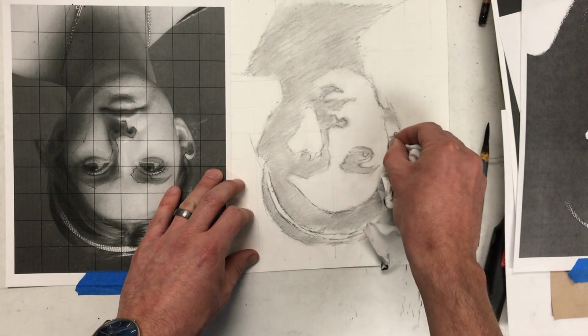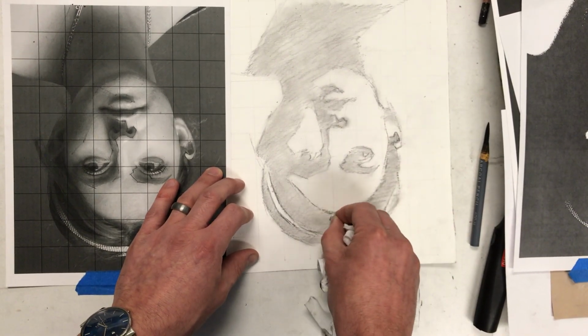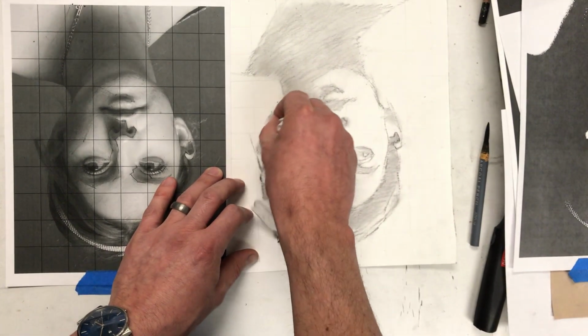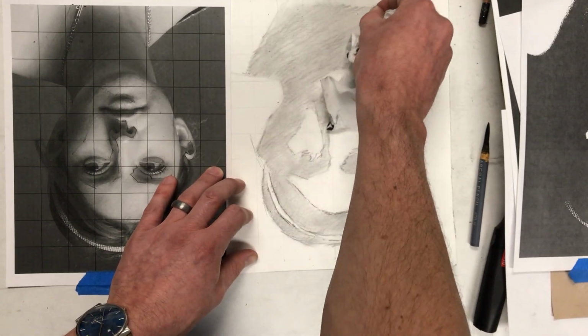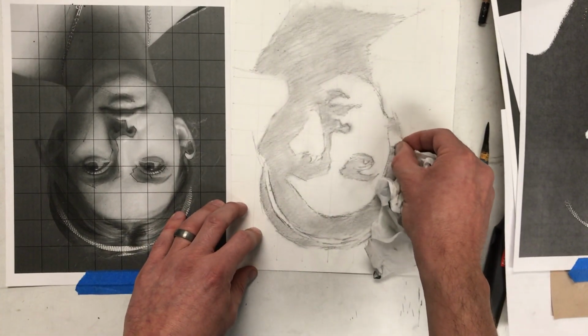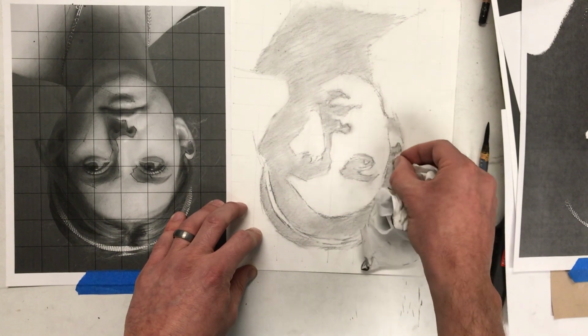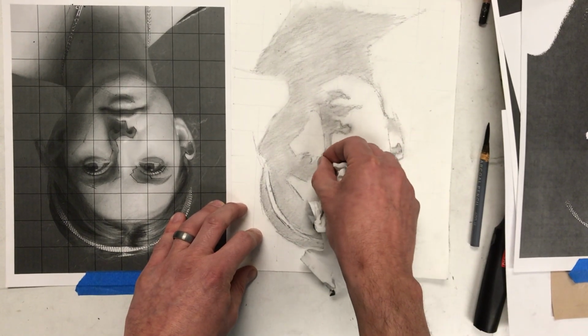Awesome. Okay. All right, well, we're going to stop there and go to a new video. But we've started out with our basic setup of the drawing of lights and darks.